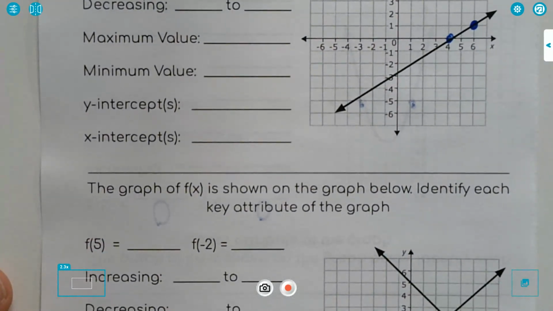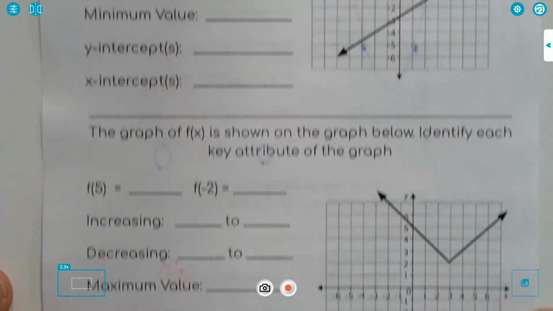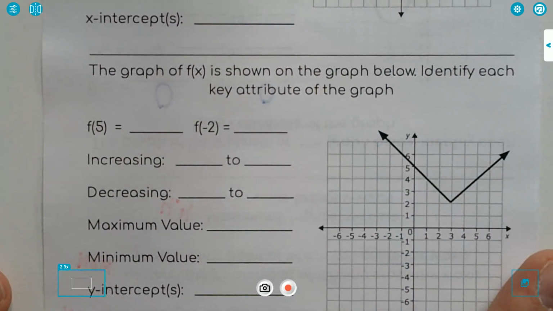Okay, the last one. We've got our absolute value graph, these V-shaped graphs.